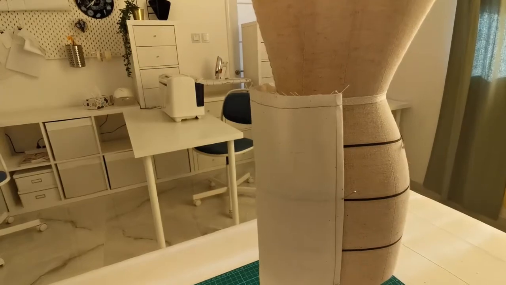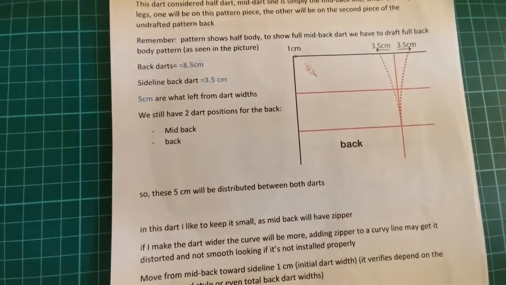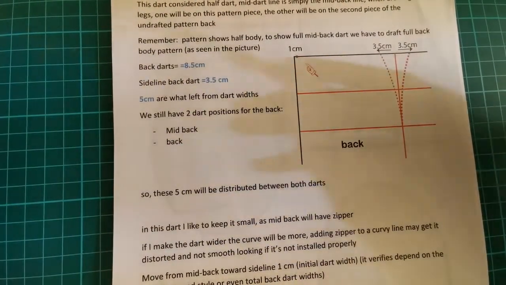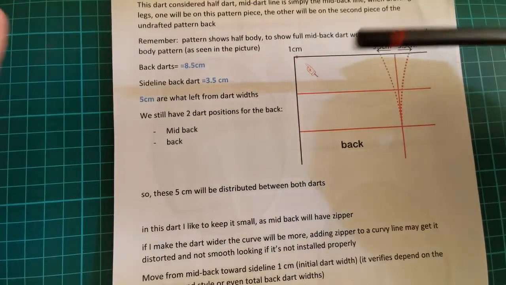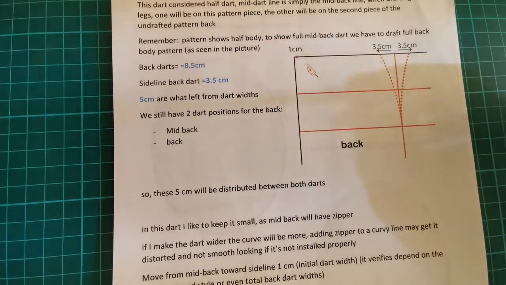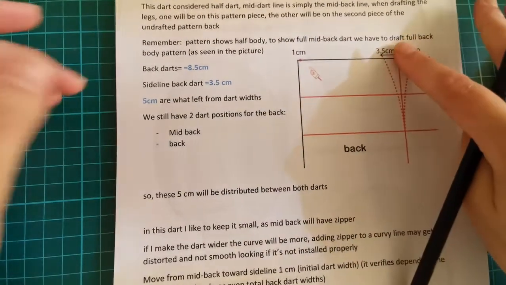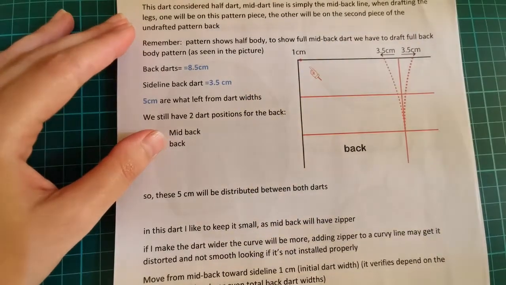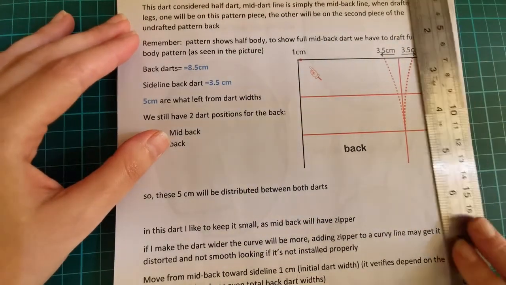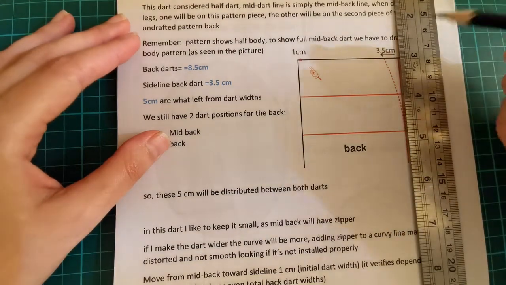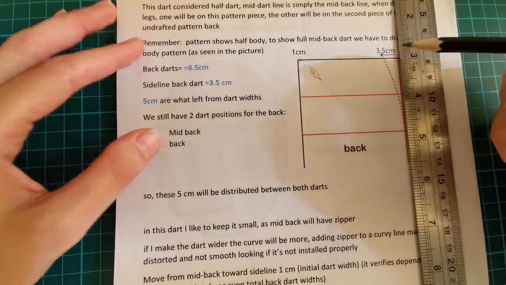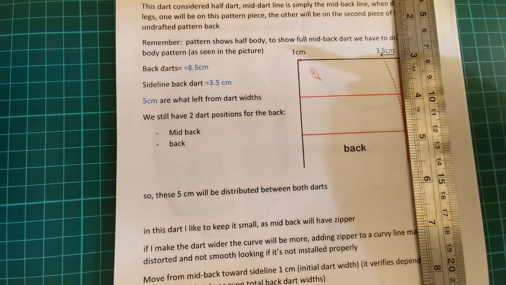So what I like to do is to start with the sideline darts and then immediately the mid back darts, okay? So how much should go for the mid back darts? Back dart value equals 8.5 centimeters, okay? We have taken already 3.5 centimeters. I will just hide this one, because that one is for the front and this one for the back. 3.5 has been already taken for this sideline dart.